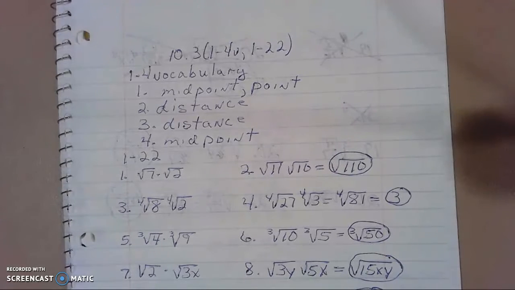Number 2, when you're finding the distance, goes in there. Between 2 points, a distance is measured in units. Number 3, that formula written there is the distance formula. Number 4, the formula written there is a midpoint formula.